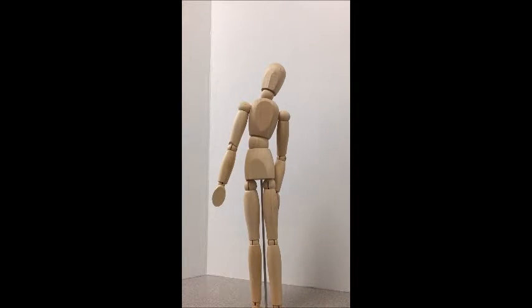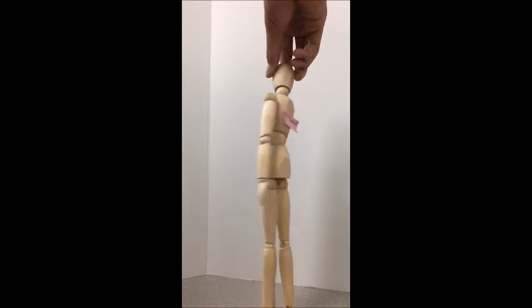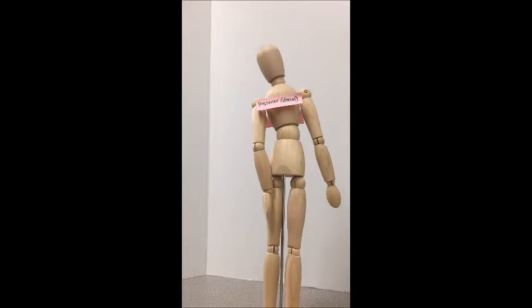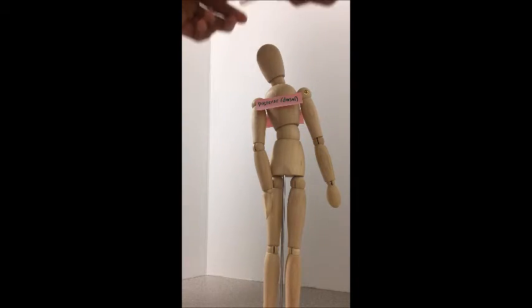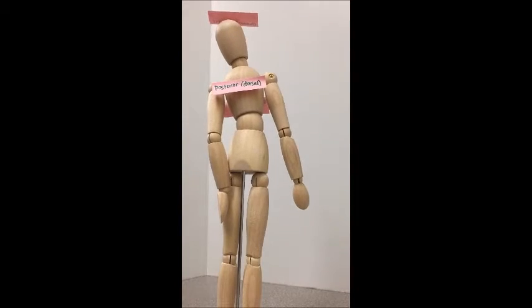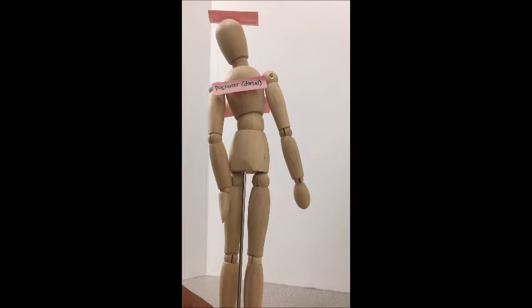Next we have the directional terms. So anterior, or ventral, is the front. Posterior, or dorsal, is the back. The superior, or cranial, is the upper. Inferior, or caudal, is the lower.